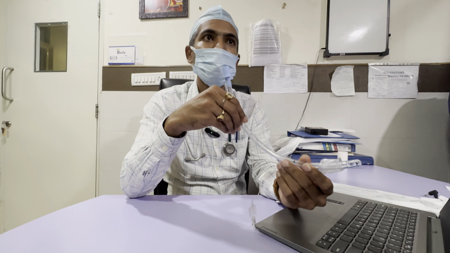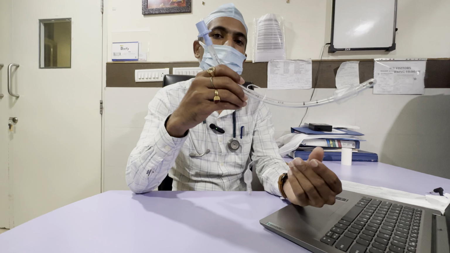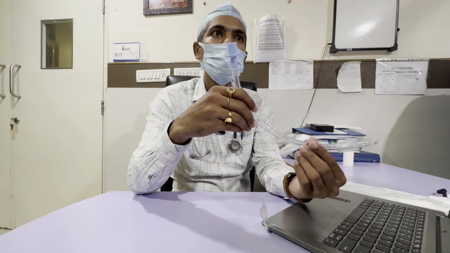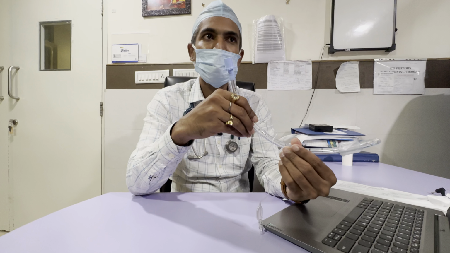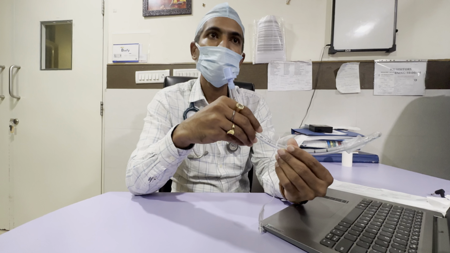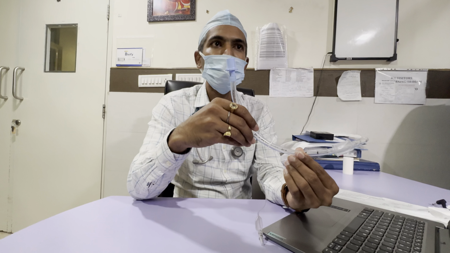Other things: whenever we are intubating the patient, there is a chance of tooth dislodgement and the tooth getting obstructed. Another one: if we select the wrong size of tube, there will be chances of bleeding, perforation of the oropharynx, and we may damage the vocal cord also. And if we keep the ET tube for a longer duration, there is a chance of tracheal mucosal ischemia.